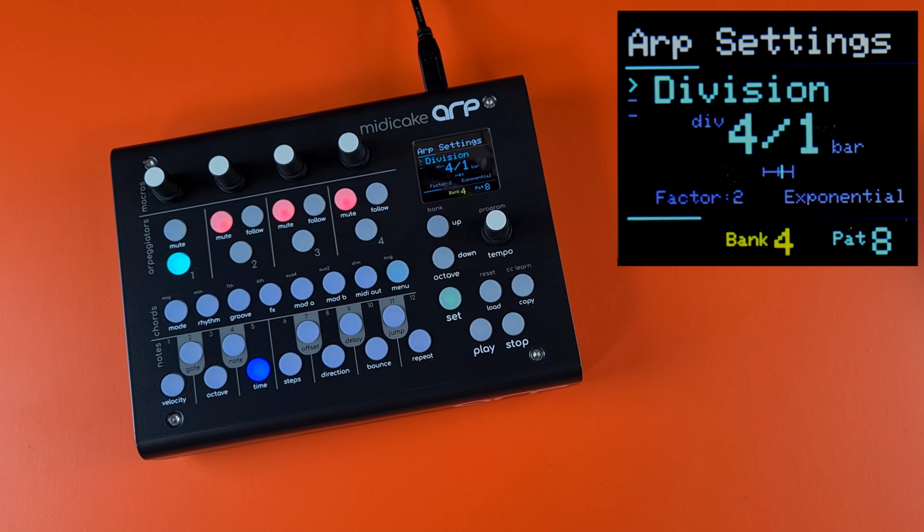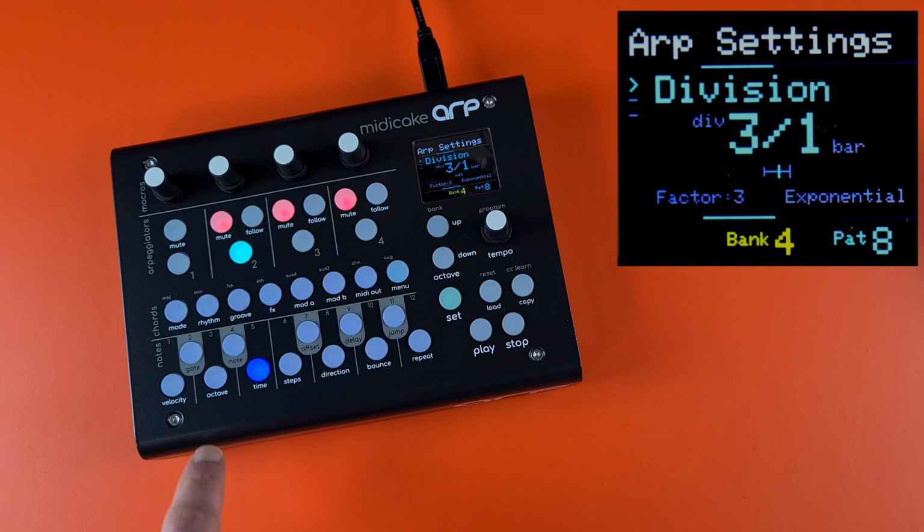So you can do things like polyrhythms and polymeters with these divisions. If you've got 2 ARPs running, for example, here on the second ARP I have this with a subdivision of 3 per bar, 3 steps per bar or 3 divisions per bar. And if I enable that and play it, you'll hear the polyrhythm. So 1 running at 4 beats per bar, 1 running at 3 beats per bar. Now that's a fairly common polyrhythm, but it's only subtly different to a polymeter.